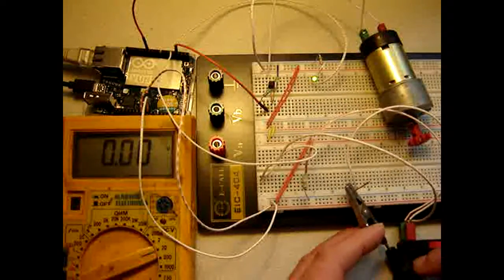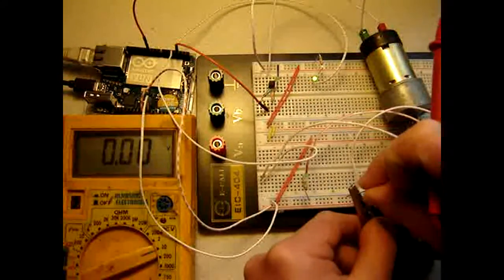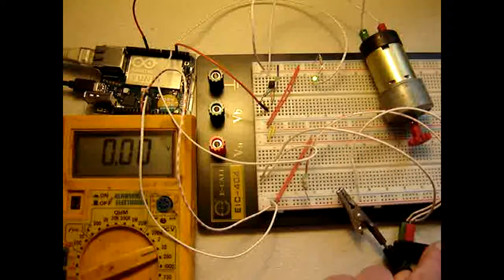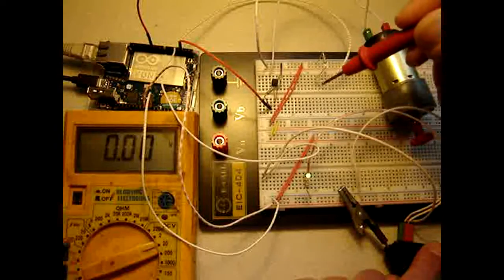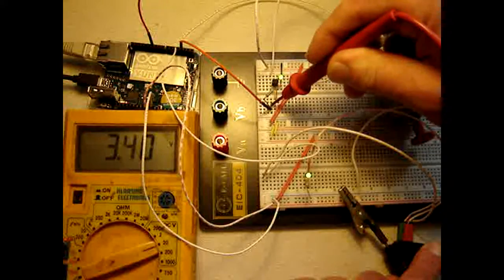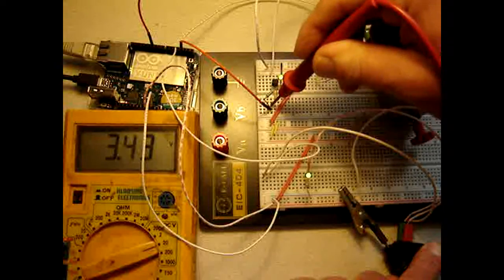Maybe because this one is out. Pressing it back. See, 3.4 volts.